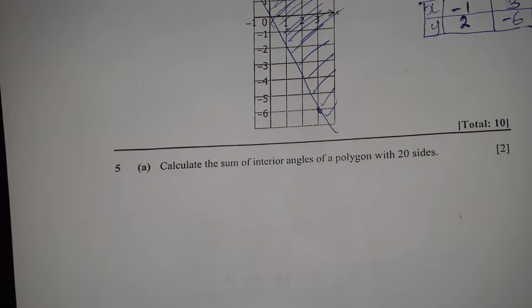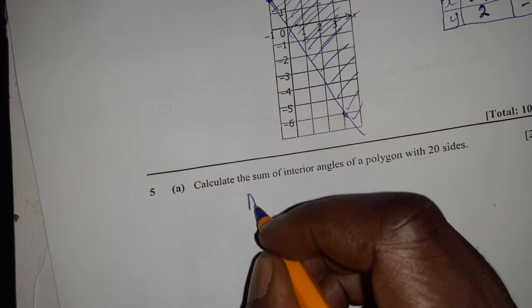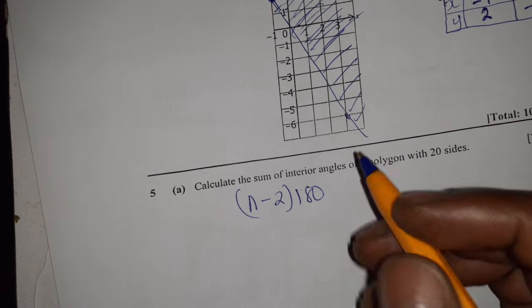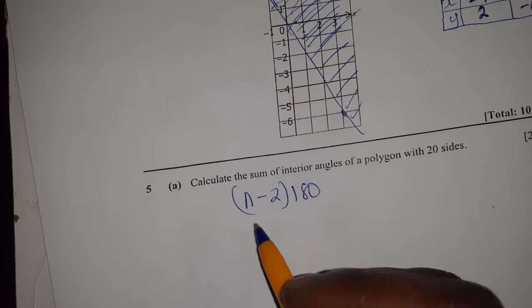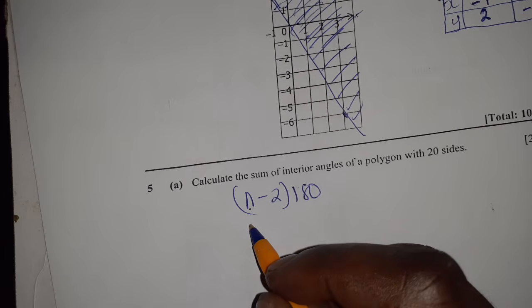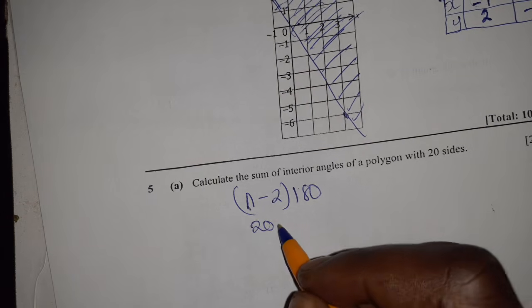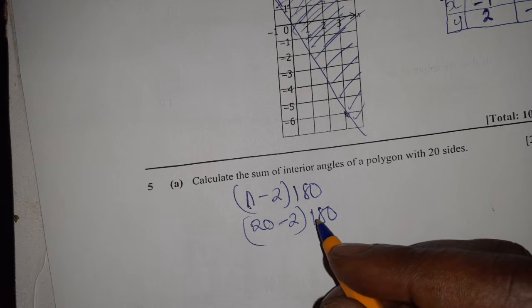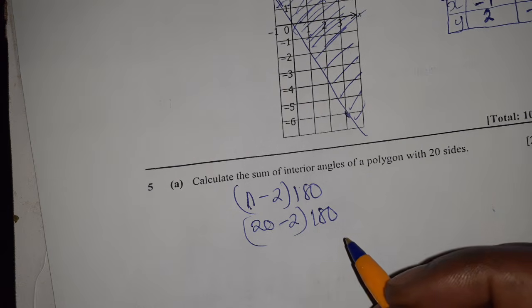Calculate the sum of the interior angles of a polygon with 20 sides. The formula that we use is (n minus 2) multiplied by 180, where n is the number of sides. So we're going to say 20 minus 2 multiplied by 180.